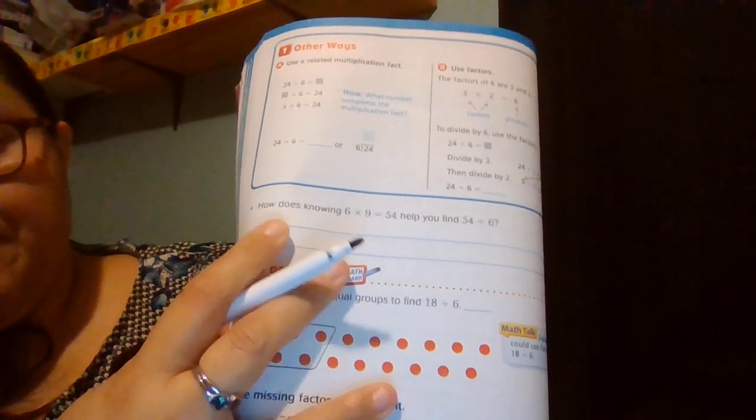So how does knowing 6 times 9 equals 54 help you find 54 divided by 6? That question right here, let's go ahead and solve and talk about that question. For example, 6 times 9 equals 54 is a related multiplication fact for 54 divided by 6.